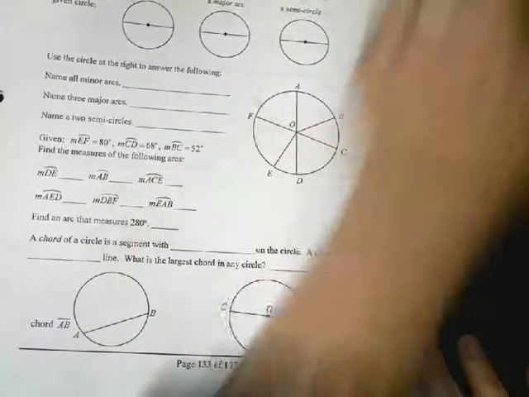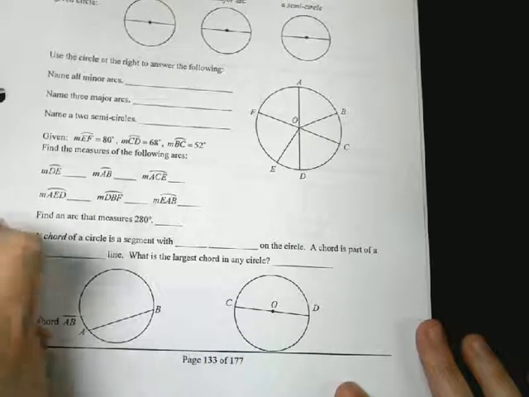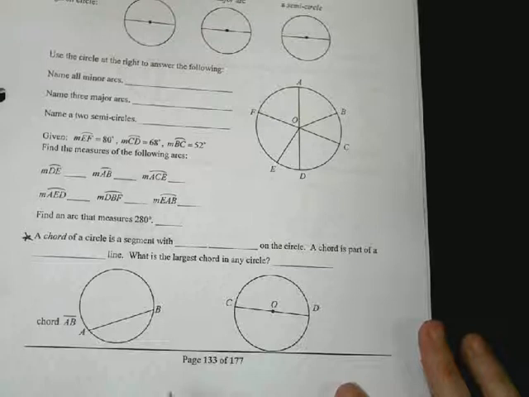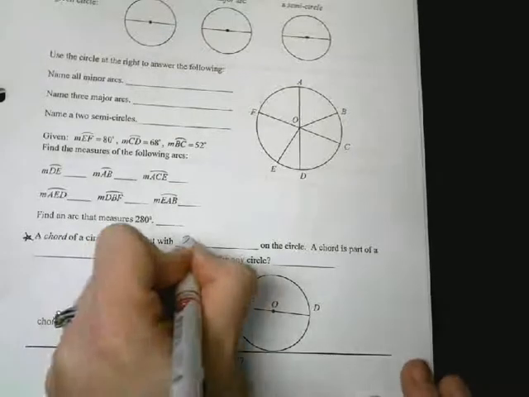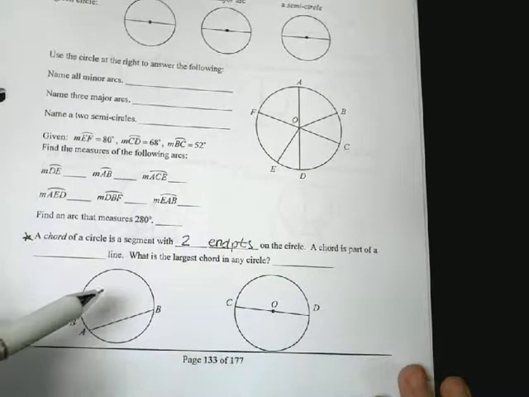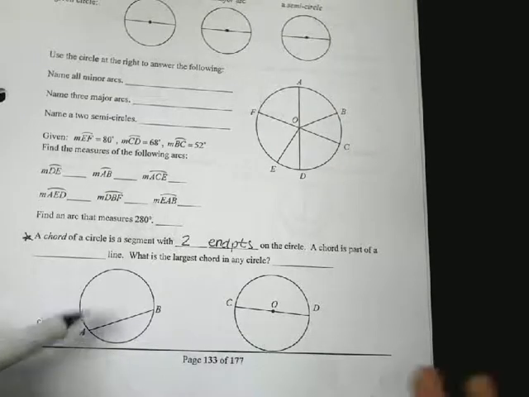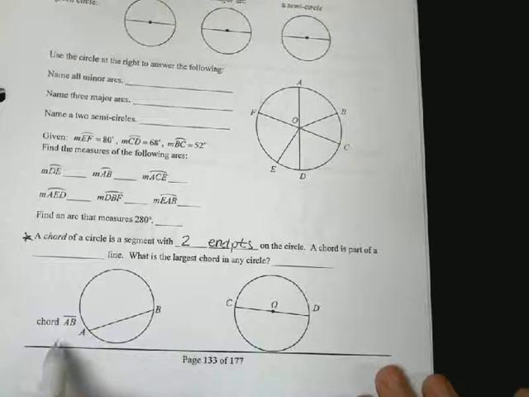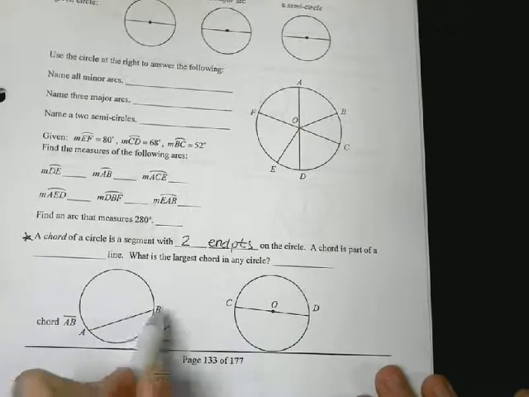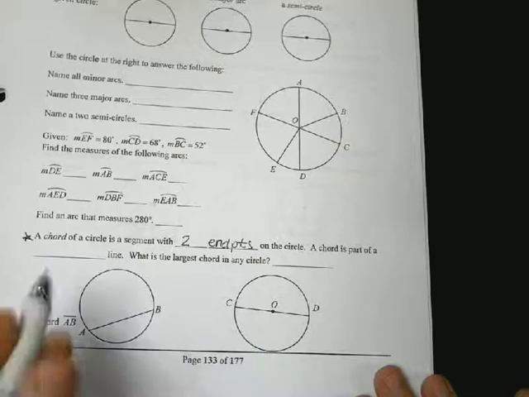We're on page 133, and close to the bottom, we have this definition right here. A chord of a circle is a segment with two endpoints on the circle. And the fact that it has two endpoints on the circle means it's also considered a secant line. The difference between a chord and a secant line is that the secant is a line that extends out of the circle, whereas the chord stops at the endpoints on the circle. So a chord is just considered part of a secant line.